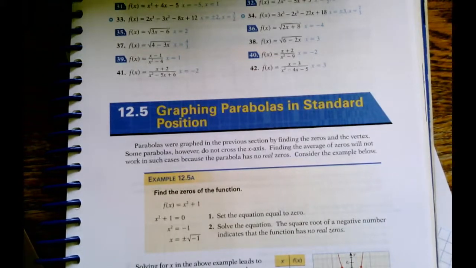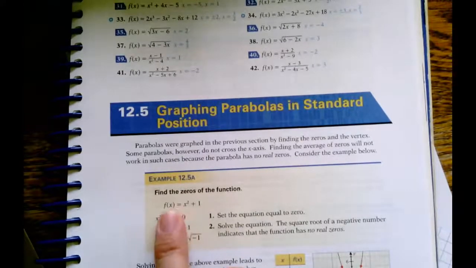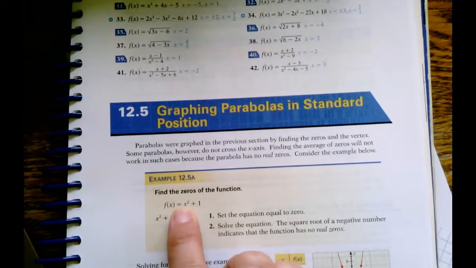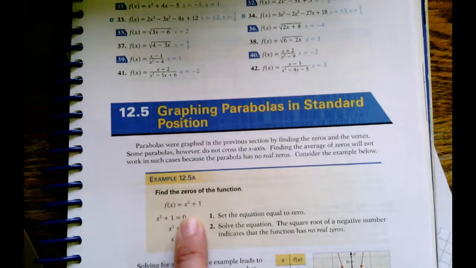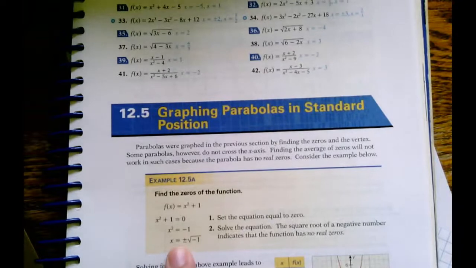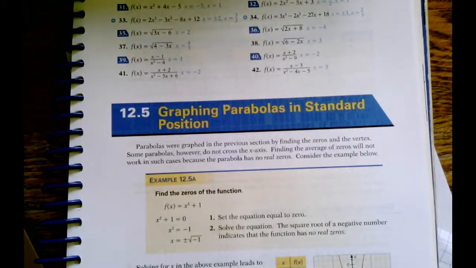All right, so this first example shows an x squared function, f of x equals x squared plus 1. If you try to find the zeros, we set it equal to 0, subtract 1 from both sides, and take the square root of both sides, we see that we're taking the square root of -1. And we can't do that. So that means that this function has no real zeros. And I talked about this in my video the other day.